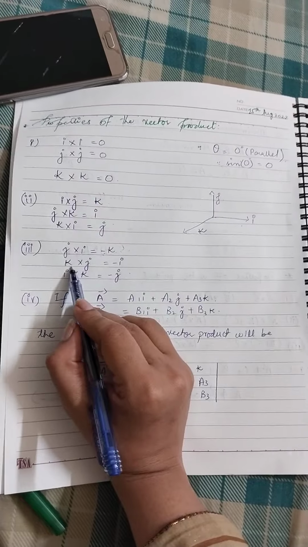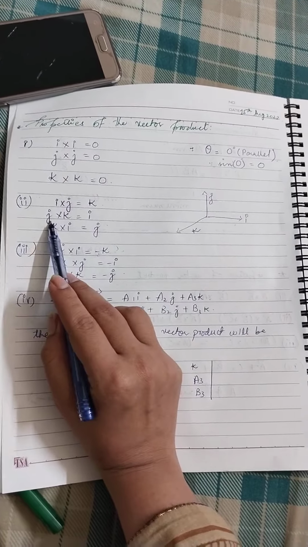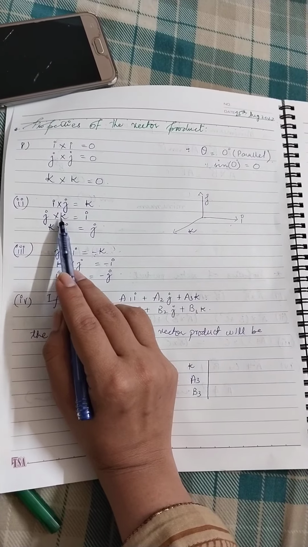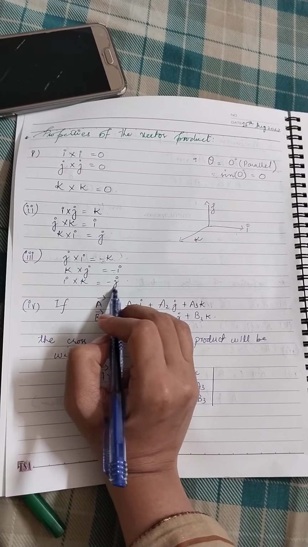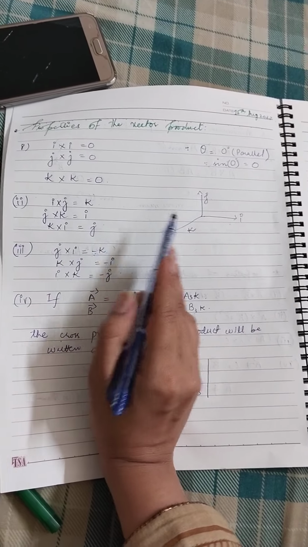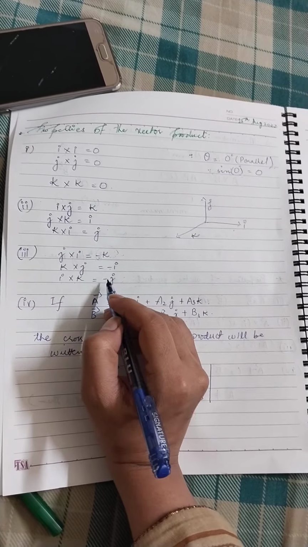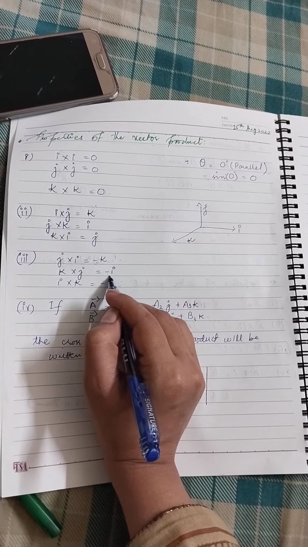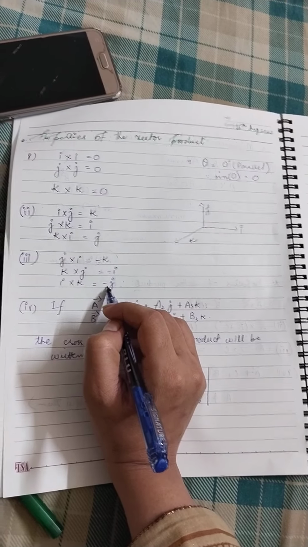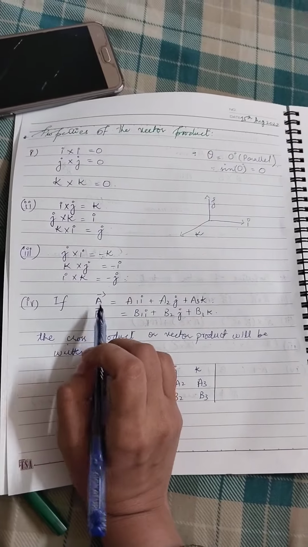Now similarly, k cross j is equal to minus i. You can see that we have changed the order. Now the next one is i cross k is equal to minus j, and for the same reason, the order of unit vectors gets changed, hence the direction of the resultant vector gets changed, that is why the negative sign comes over here.